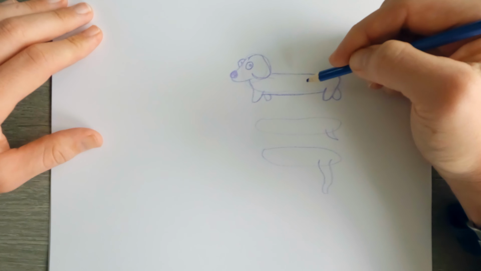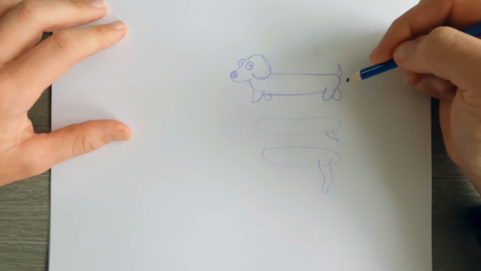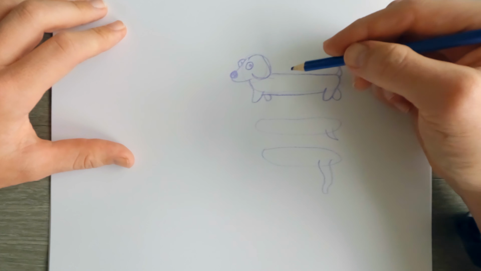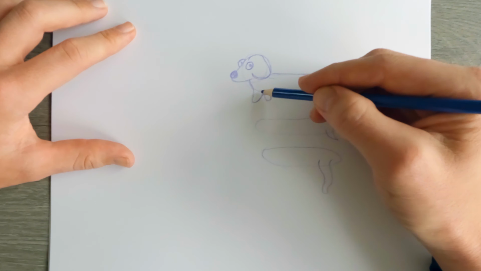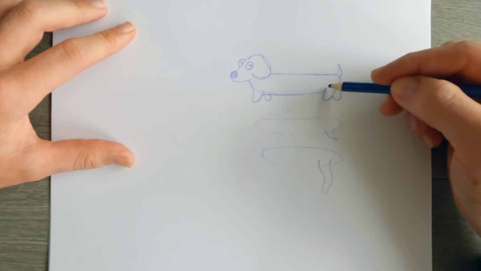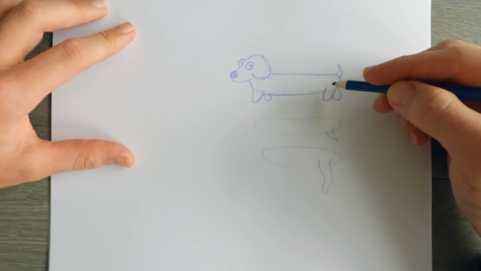Every time you draw something, you figure out what you like and what you don't like. So I like his nose. I like the shape of his head here. I like his front paw here, but the back leg, not so much.